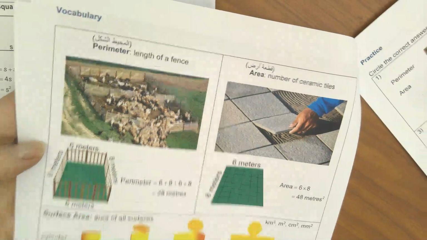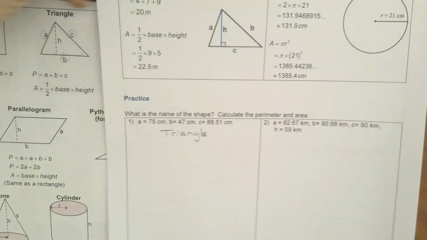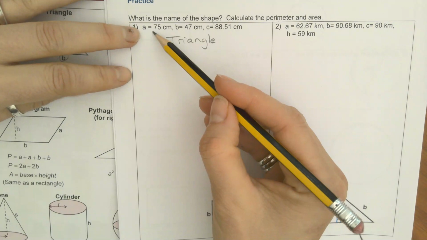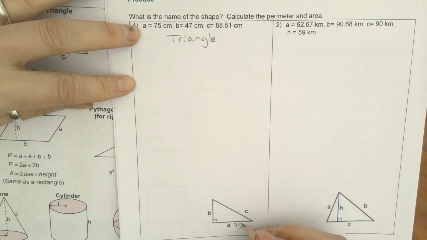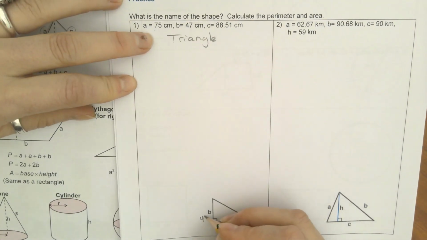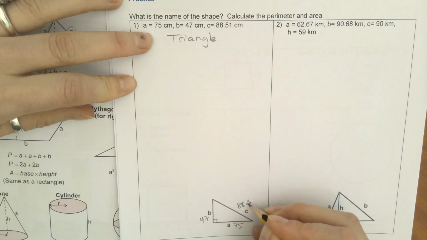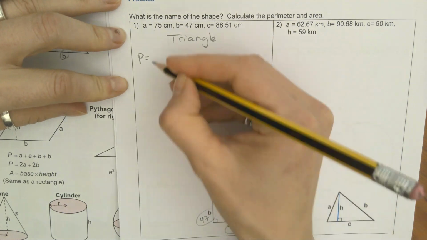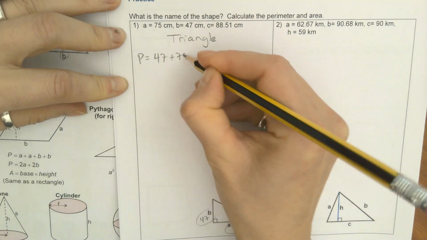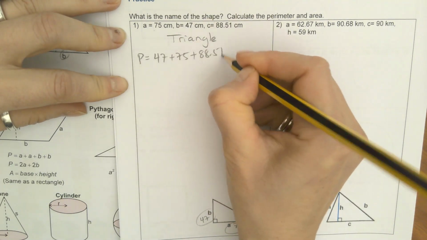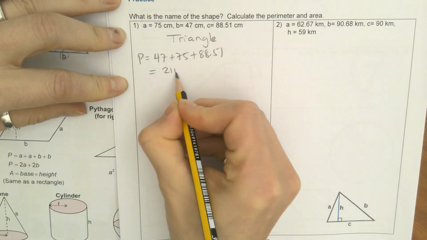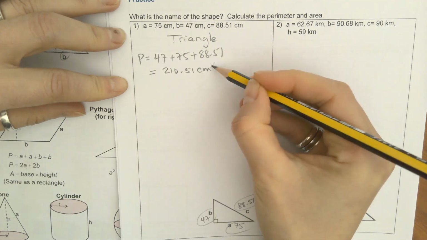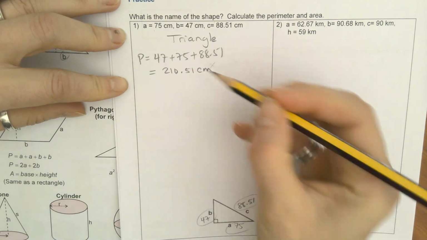Okay? So let's look here. Let's put our numbers on. So A is 75, B is 47, and C is 88.51. So my perimeter is just adding up the outside. So 47 plus 75 plus 88.51, and that's equal to 210.51 centimeters. Now we don't put centimeters squared or cubed when we're doing perimeter.